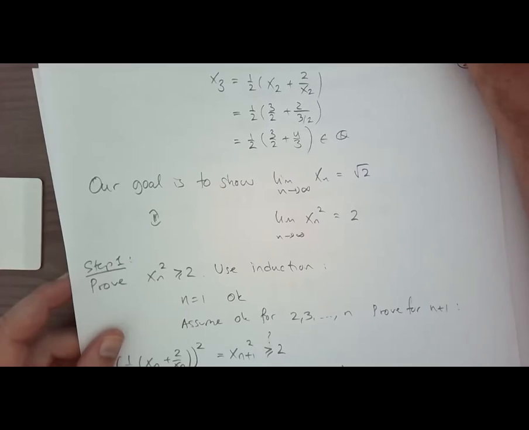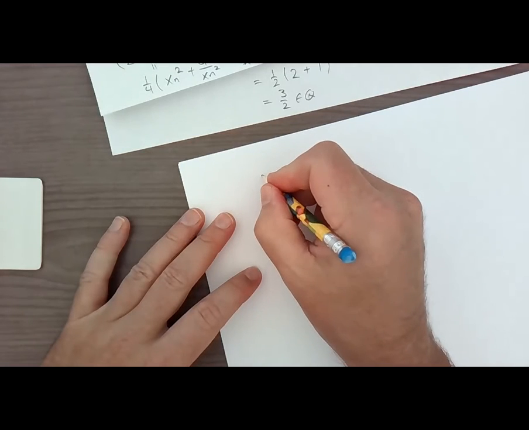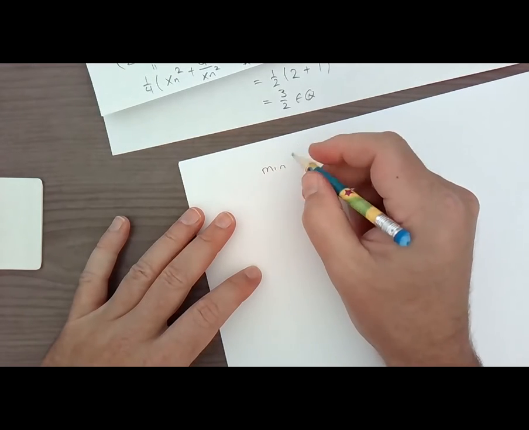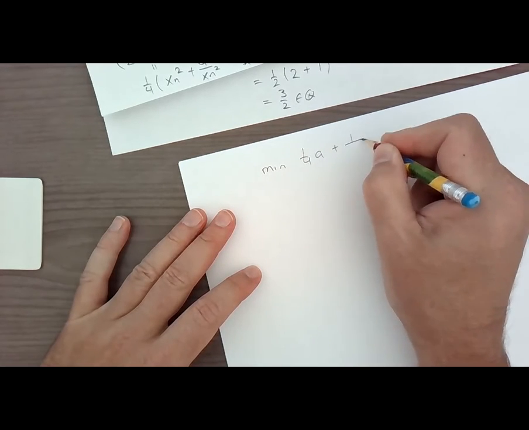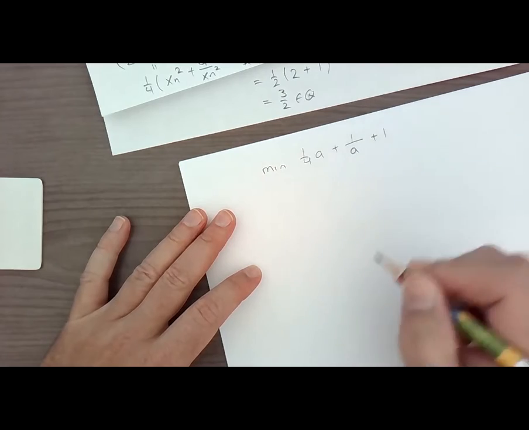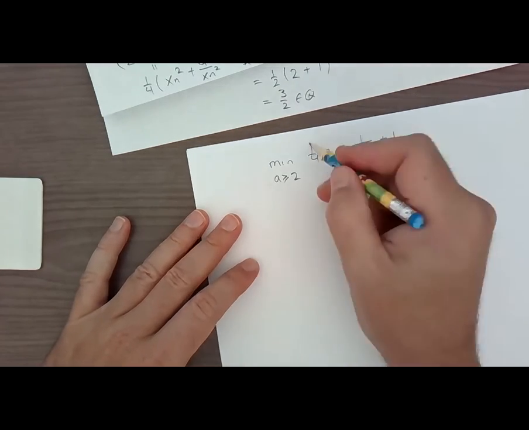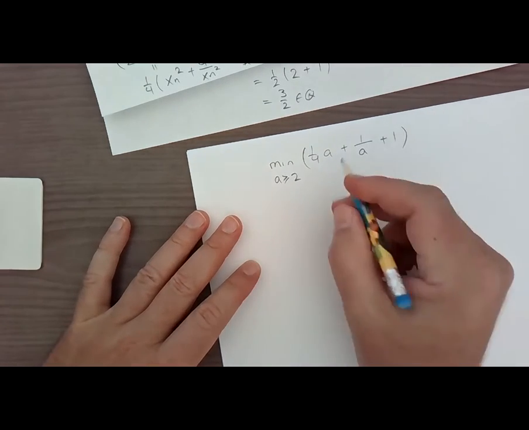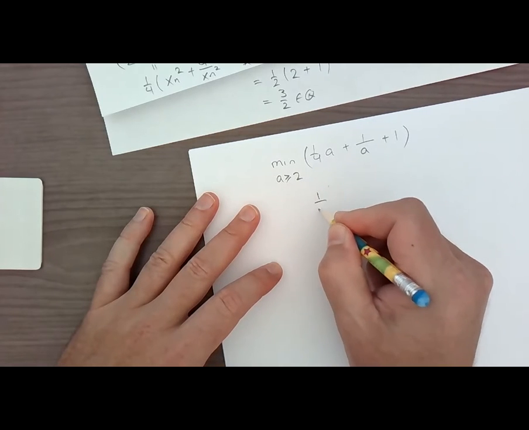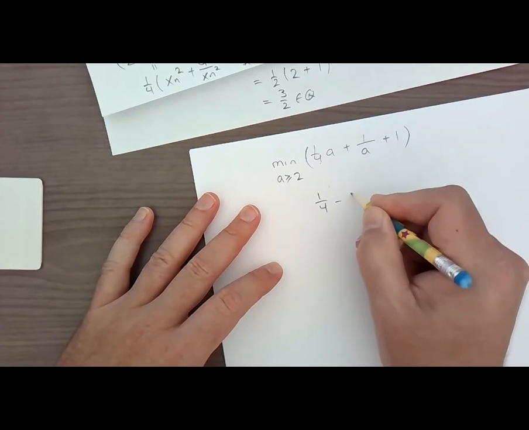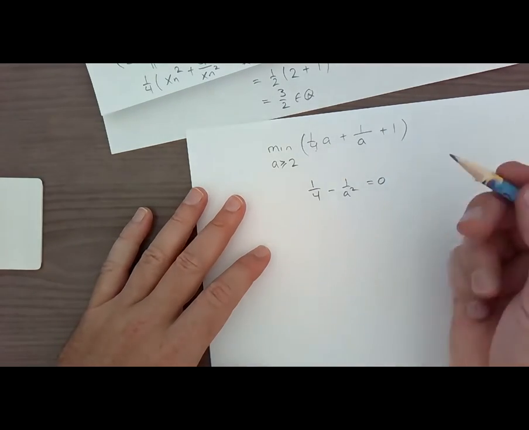Well, yeah, we can do that. We can try to minimize 1 over 4 times a plus 1 over a plus 1. And I really just want to minimize this over a's that are bigger than 2. And so what we will do is take a derivative with respect to a of this thing and put it equal to 0. If we do that, we get a quarter plus, and then it'll be minus 1 over a squared. I want this to be equal to 0. And then we solve.